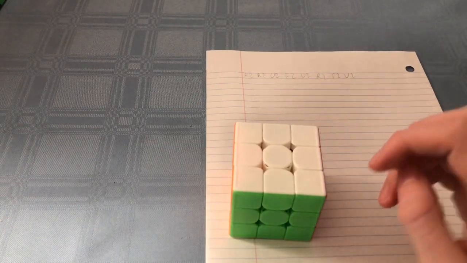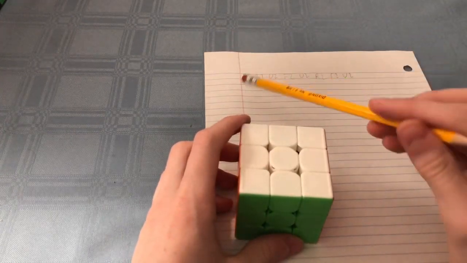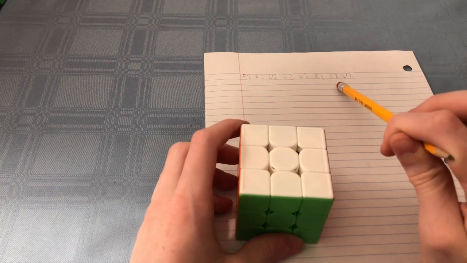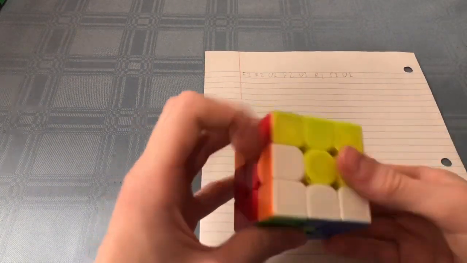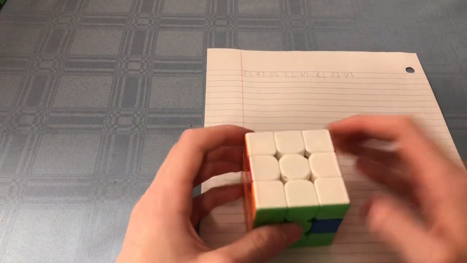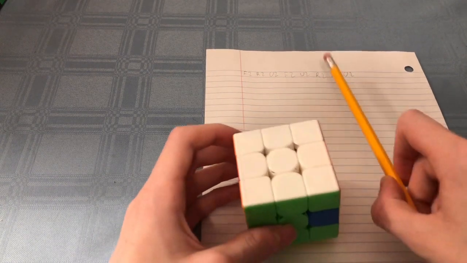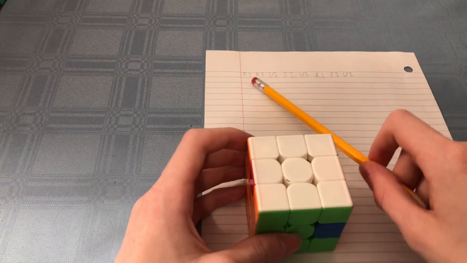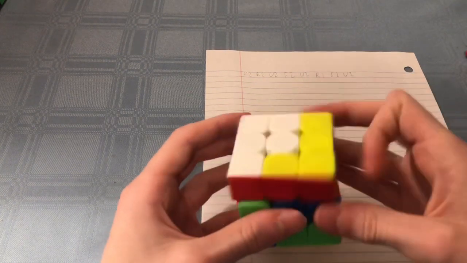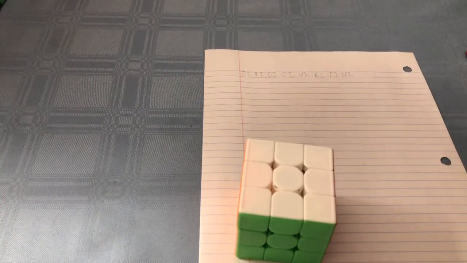So yeah. Then we can do wide move variations. So if we turn this F2 into a wide move and this F2 into a wide move, we get the same exact case. So if you memorize which letters to turn into wide moves, like F2, for example, I believe R2 also works. So F2, R2, U2, F2, U2, R2, F2, U2. And you can combine them together to get different algorithms.